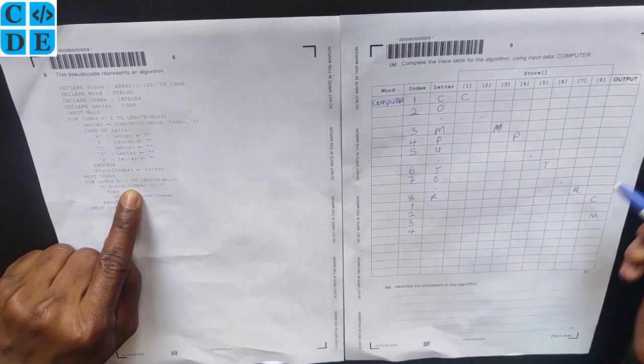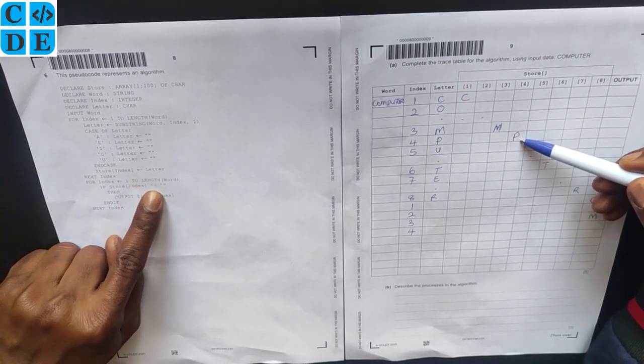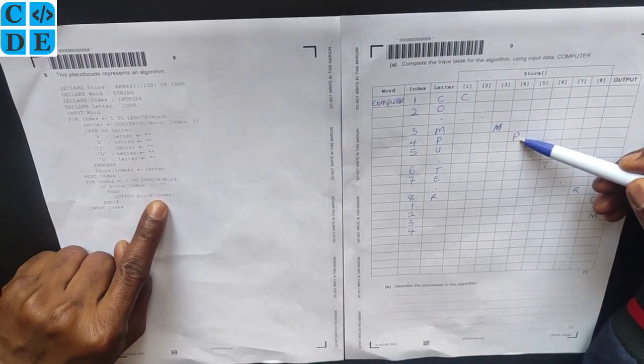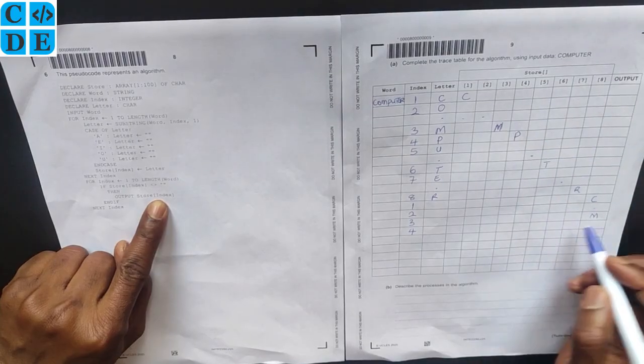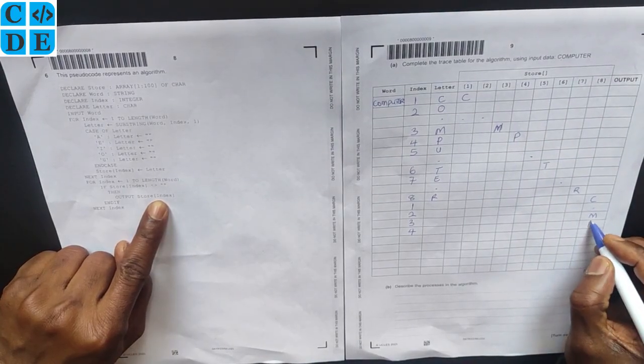Yeah, so again we move to the fourth iteration, which is where the index becomes 4. So store index 4. Let's go to store index 4. It's not empty, so the output is going to take place. So the output will be P.